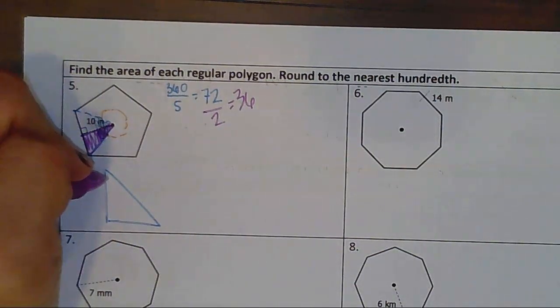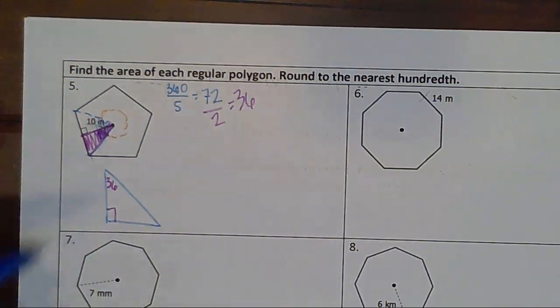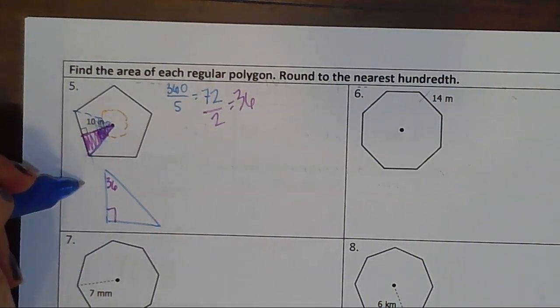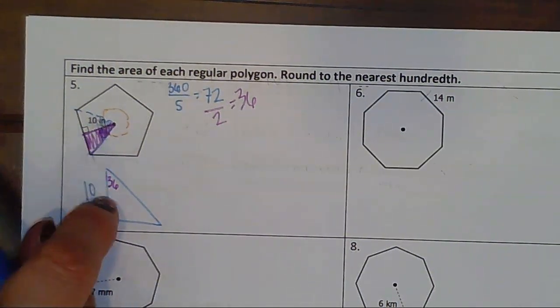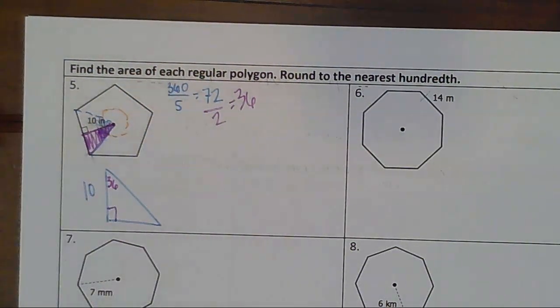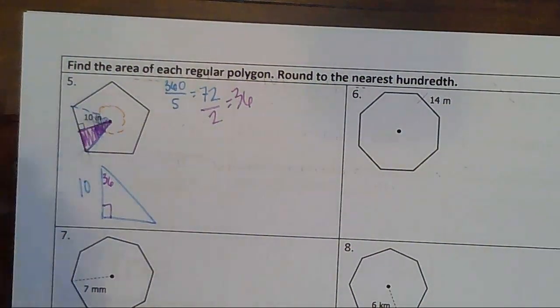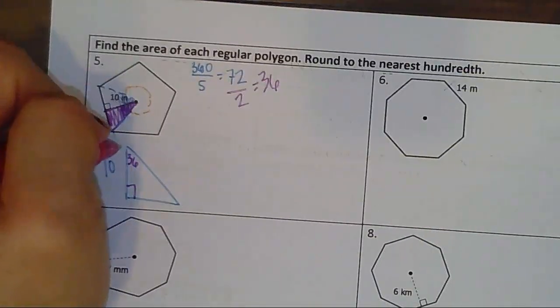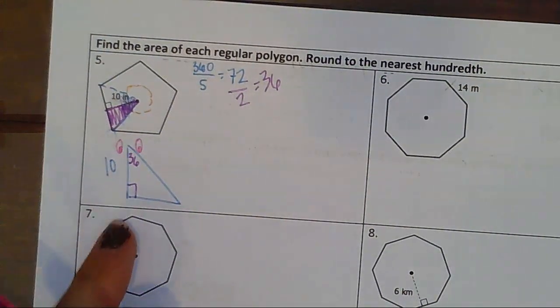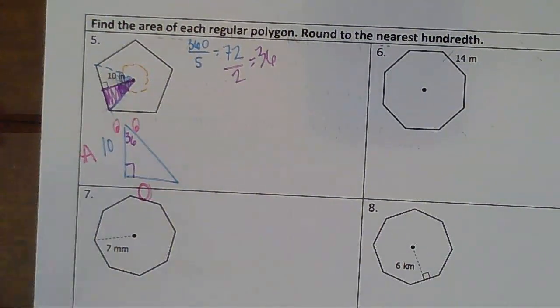So what you're seeing me redo right now is I'm redrawing this triangle right down here. I know that my apothem is perpendicular to my side, right? So I know that my apothem is 10, and now I know that I found my central angle, which was 72, divided it in half to get this angle of 36. So now I'm going to put my googly eyes on it. This is my opposite. This is my adjacent. So I know that it's going to be tangent.